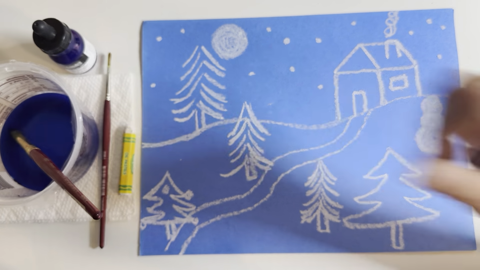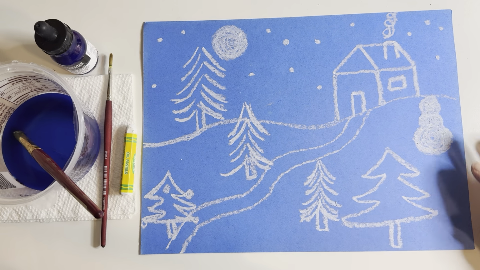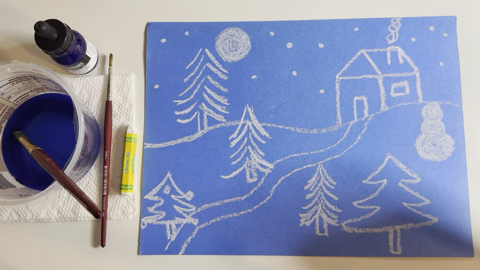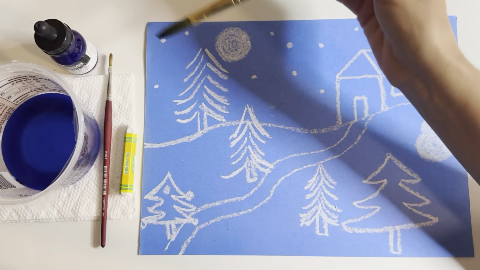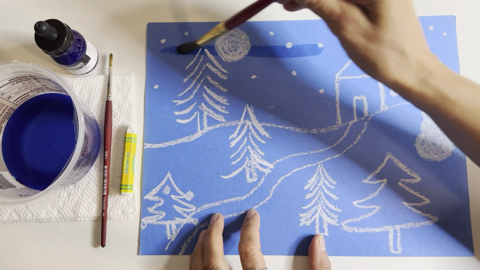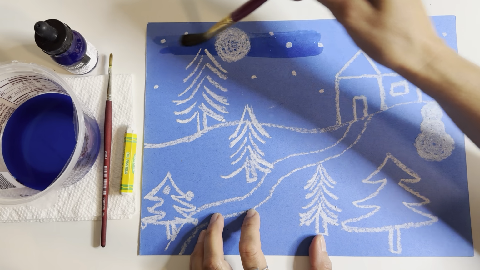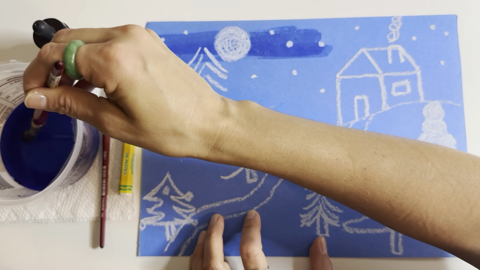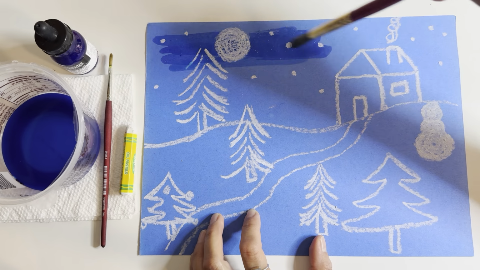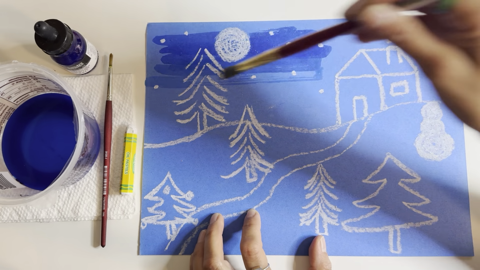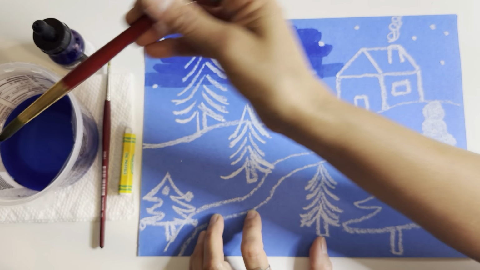And we're gonna give it a brush over our scene. So let's take a look. So the oil pastel resists over that blue brush that we're doing, okay?